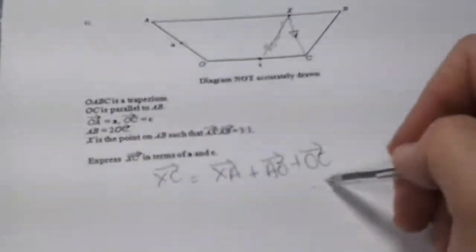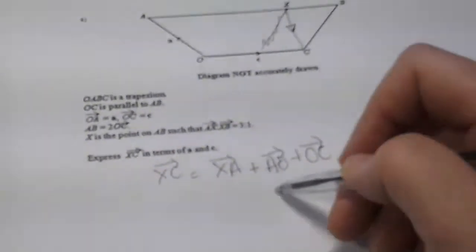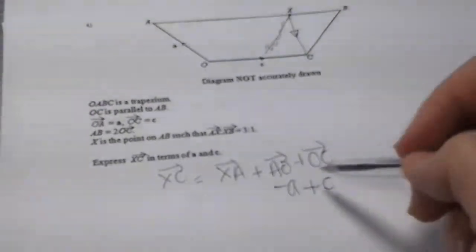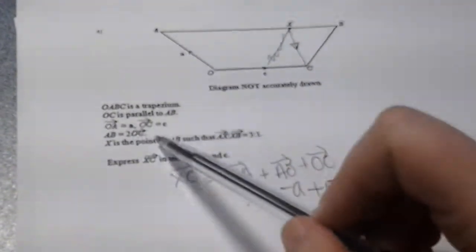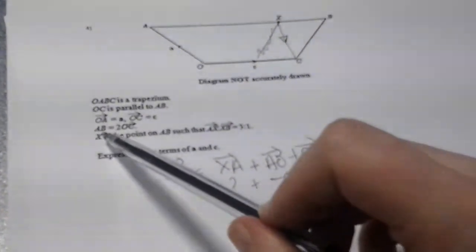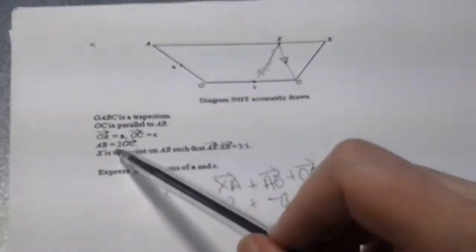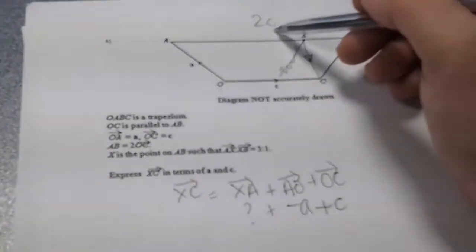I know that OC is C. I know that AO is negative A because I'm going in the wrong direction. So negative A plus C. I don't yet know what XA is, so I'm going to have to figure that out. Right, reading through the information here, we've not used two things. AB is equal to 2 of OC. Now OC is C, so that means A to B is 2 of C. So the whole line there is 2C.